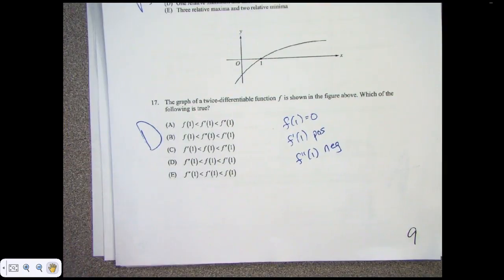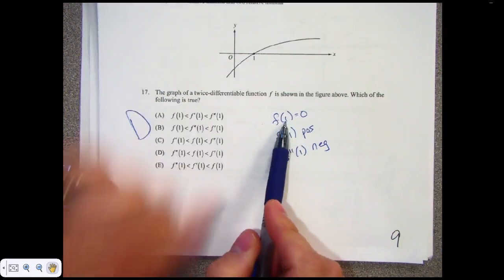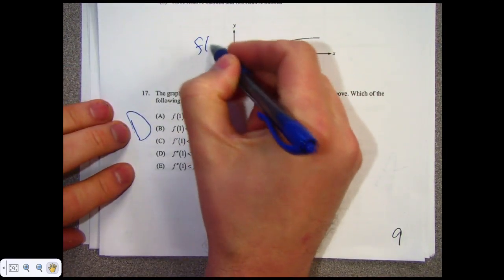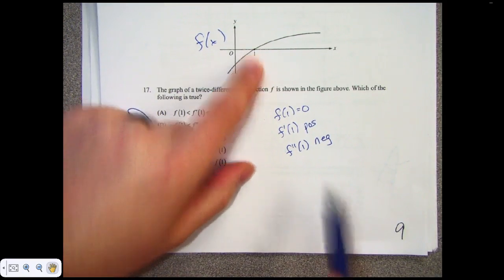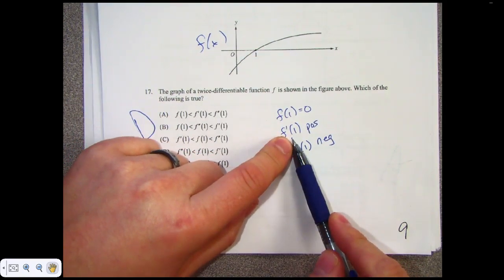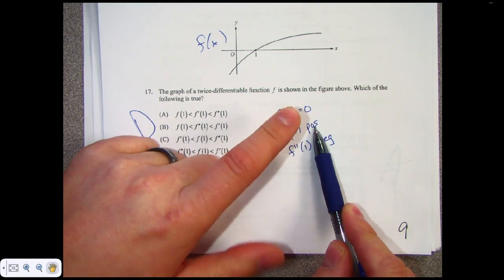All right, 17. I just wrote out kind of a list. So f of 1, this graph is f of x. So f of 1 is 0. That's just the y value. f prime of 1, I don't know the number, but I wrote that it's positive. How do I know it's positive? Because the slope's positive, right?